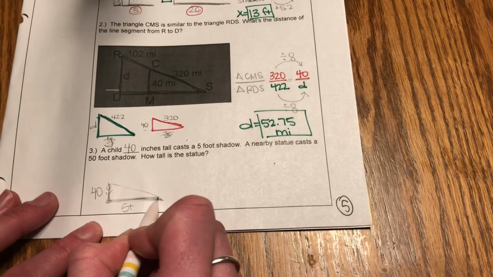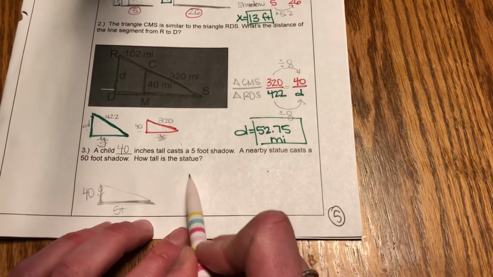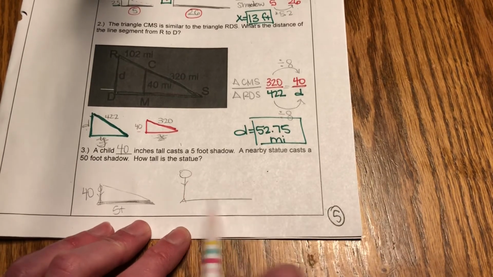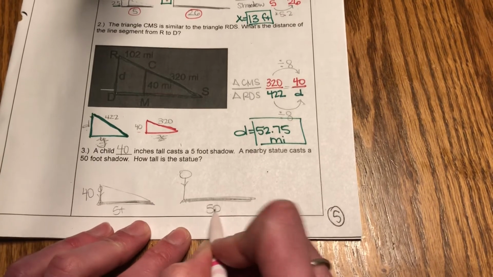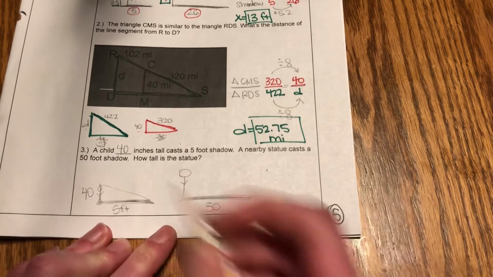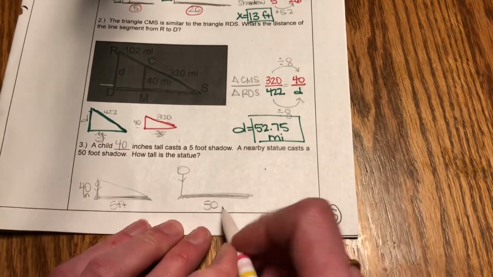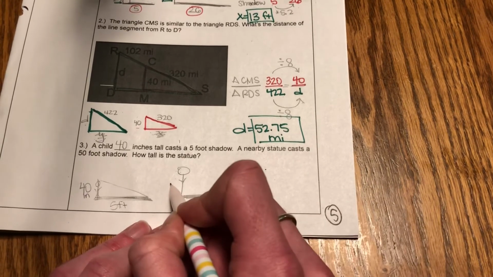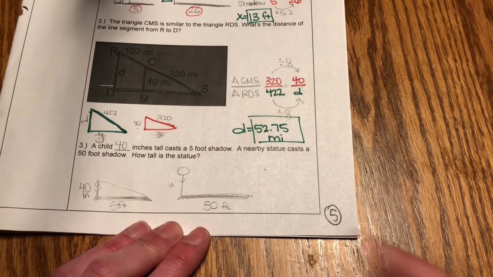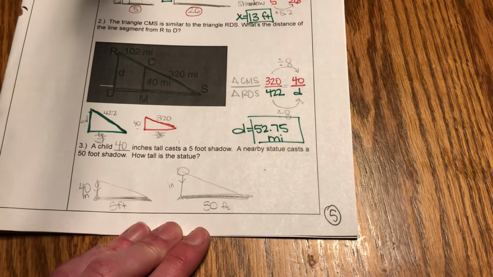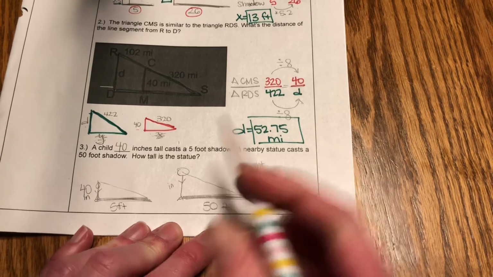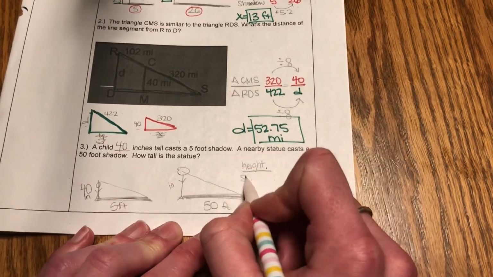So here's your triangle. And then the statue is much taller. It casts a 50-foot shadow. And then this is inches, this is 50 feet. So this should be inches. Now to write our proportion, now that we have our two triangles, we're going to set this up so that we're talking about the height of the child over the shadow.